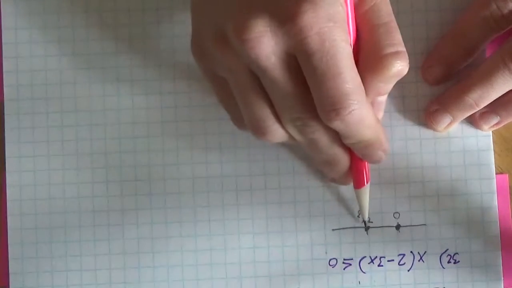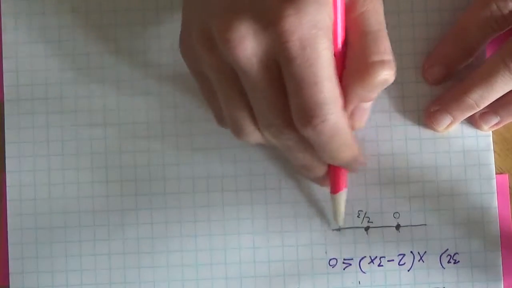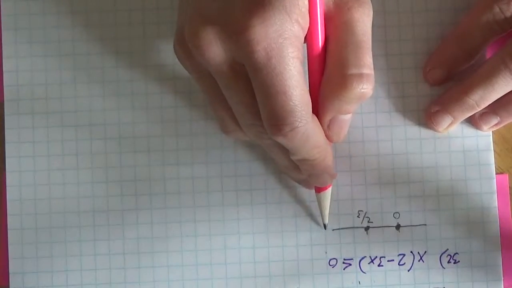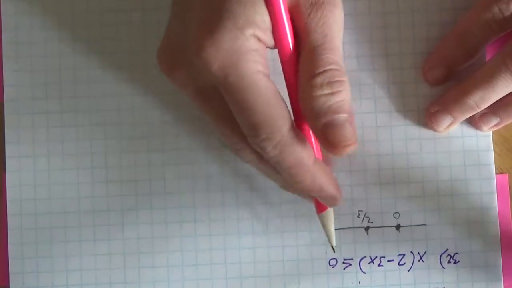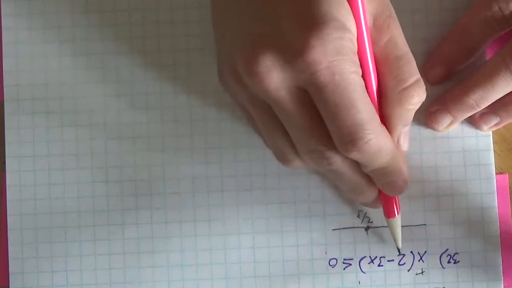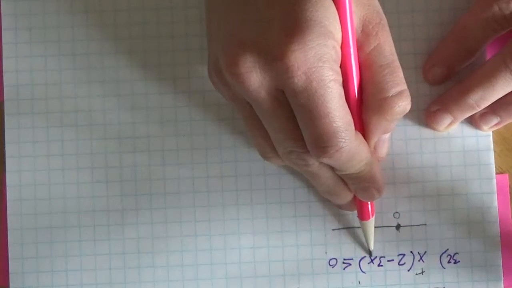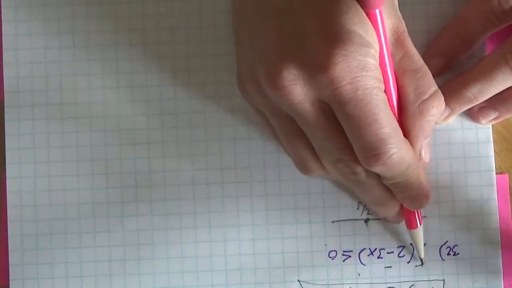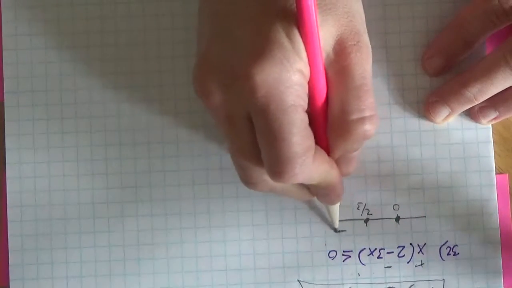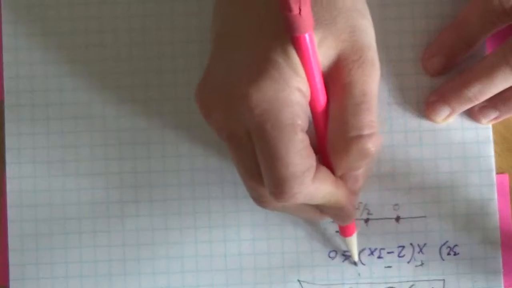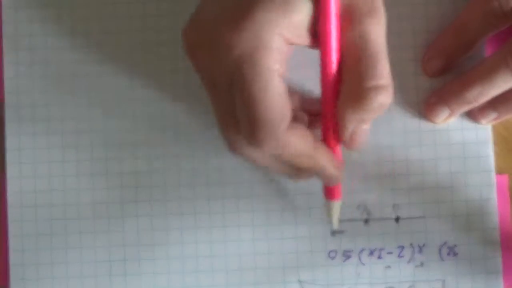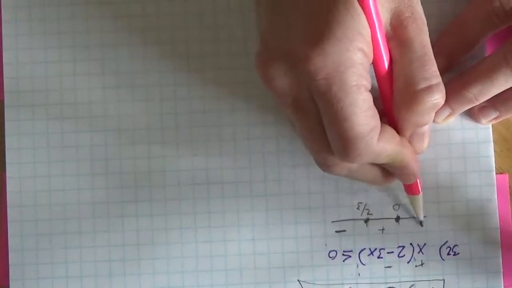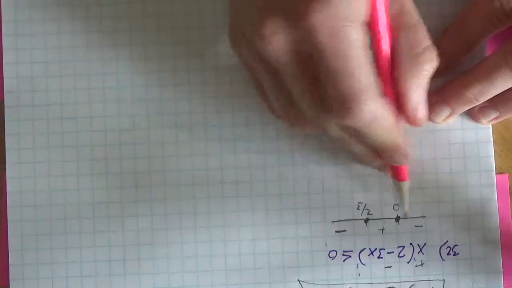And I'm going to pick a number, any number I want beyond 2/3, and I can safely say that a billion is bigger than 2/3. So I'm going to plug in a billion. A billion is positive. 2 minus 3 times a billion, 2 minus 3 billion, will certainly be negative. So a positive times a negative will be negative. And then, because these are to odd multiplicities, I'm safe to say that it'll alternate signs after that.